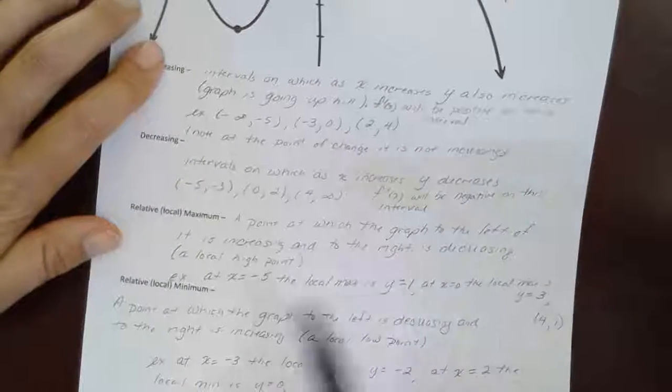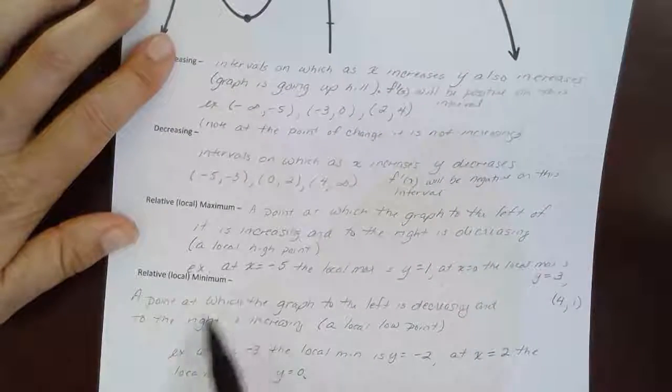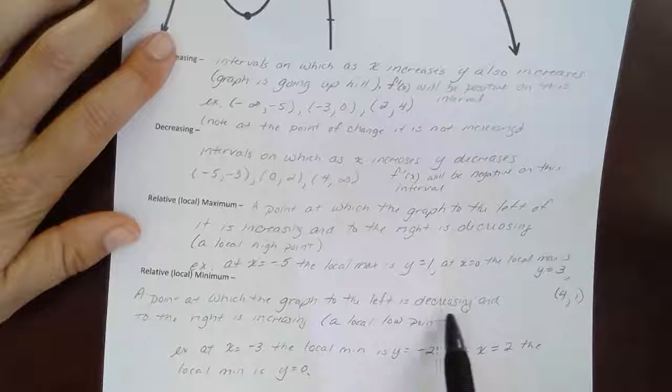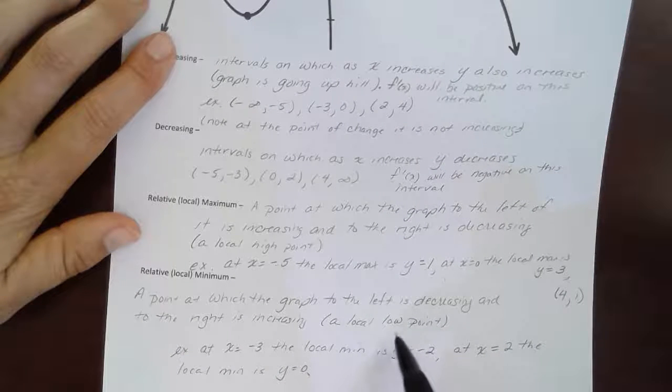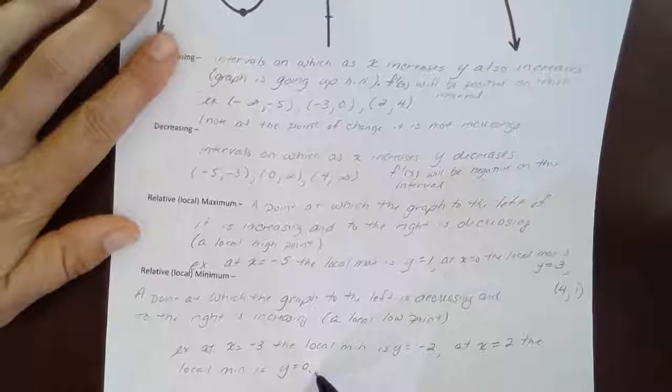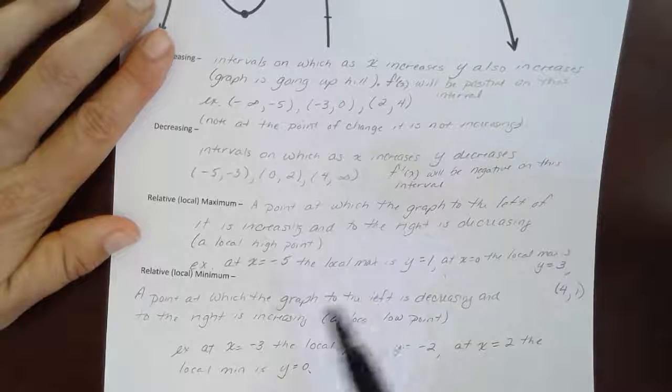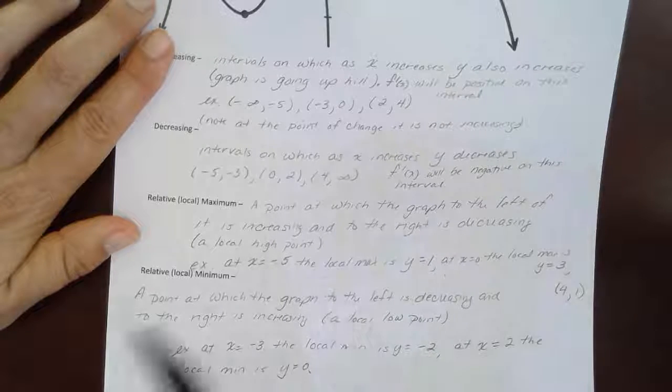Our relative or local minimum is a point at which the graph to the left is decreasing and the graph to the right is increasing. So it's a local low point. Example, when x is negative 3, the local minimum is y is negative 2, and when x is 2, the local min is y is 0. Again, these are occurring on small open intervals, not over the whole graph.